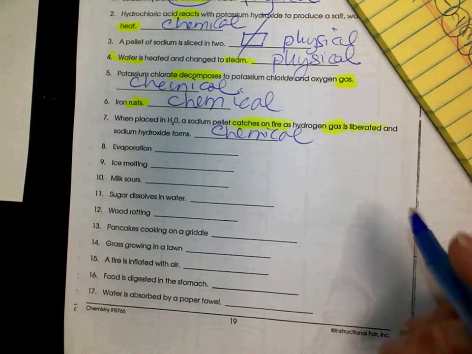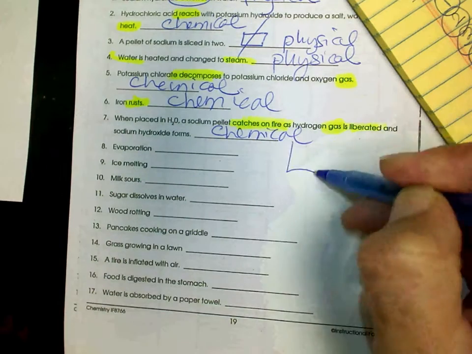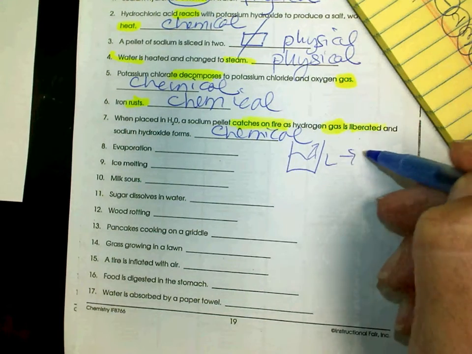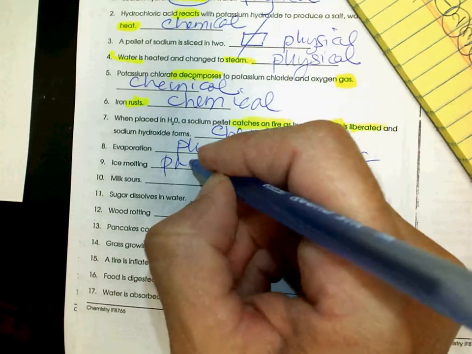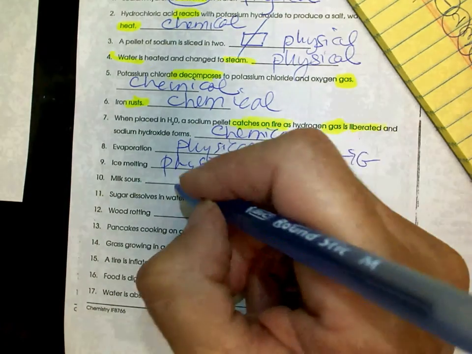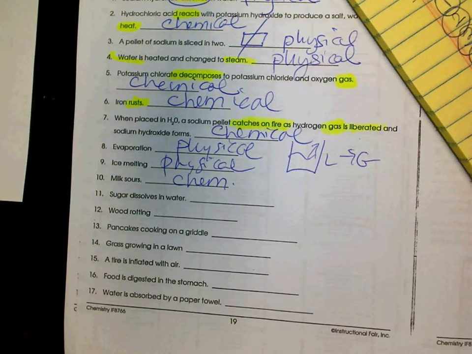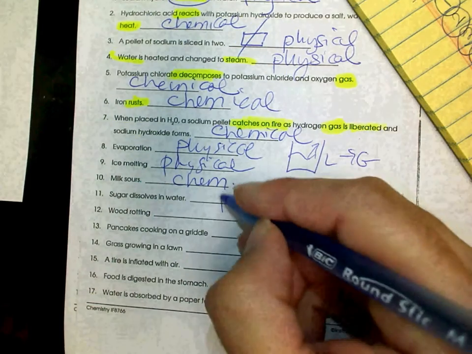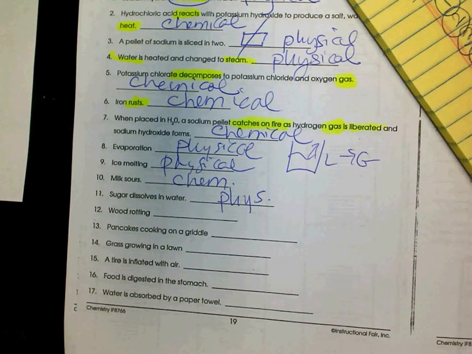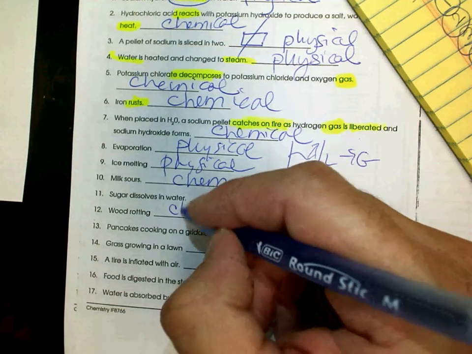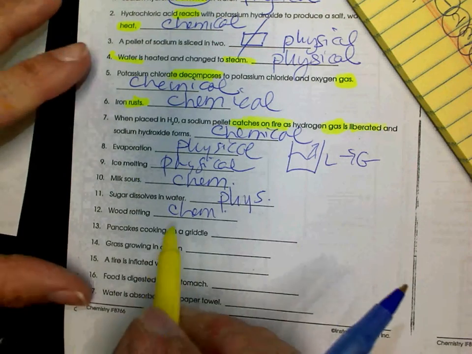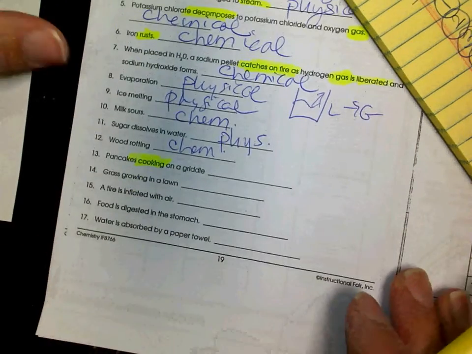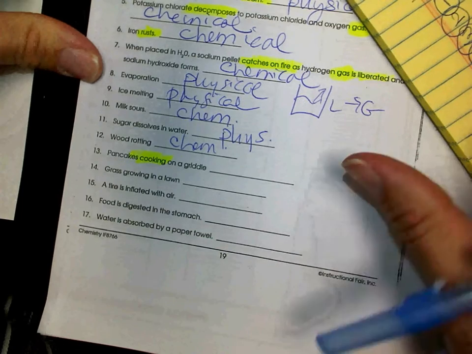Number 8, evaporation. Physical. That is liquid going to gas. That is a state change. Ice melting. Physical. Milk sours. Chemical. Sugar dissolves. Physical. Wood rotting. When wood rots, it turns really dark black and probably smells bad. Okay, chemical. 13, cooking. Anytime you cook, now, not just making a sandwich, but if you cook something, you're usually changing the chemical composition.